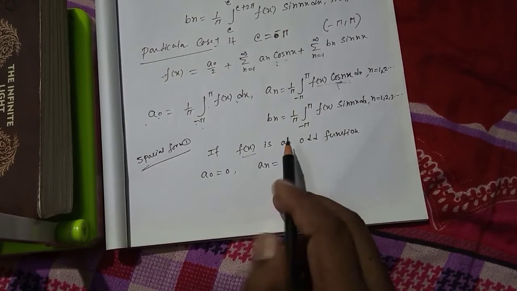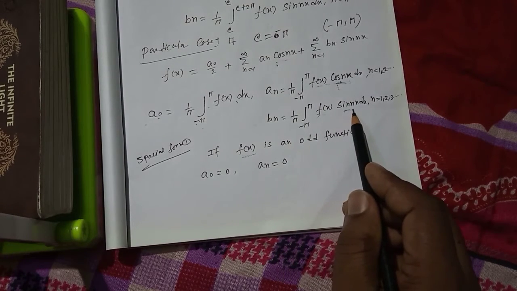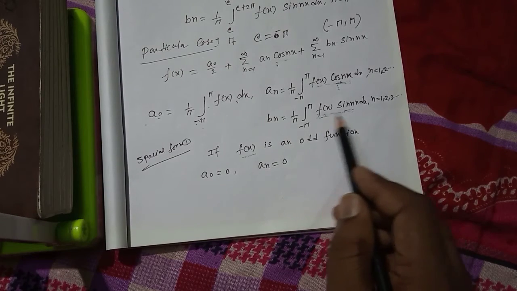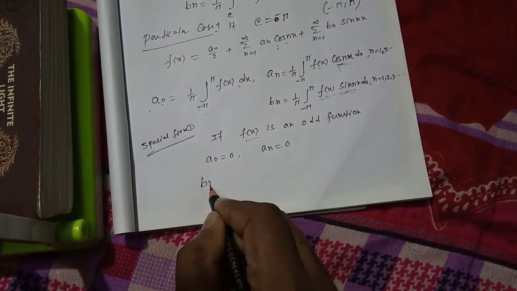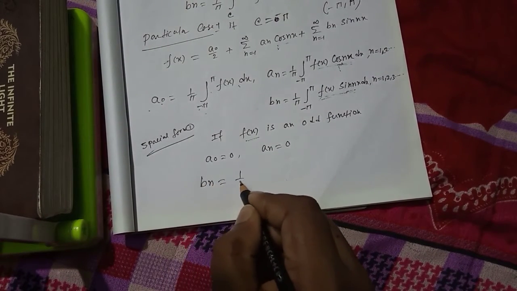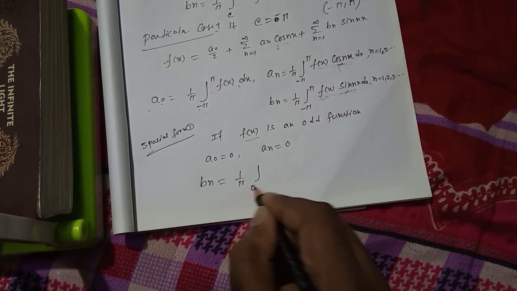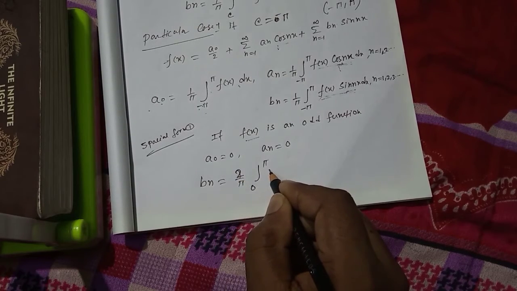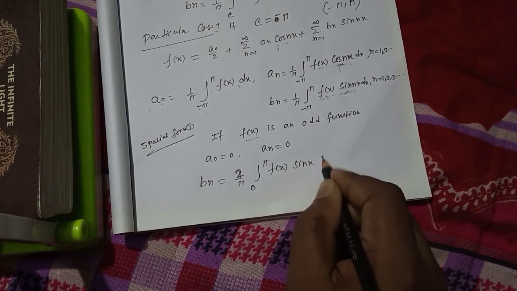And bn, as f of x is an odd function and sin x is an odd function, therefore f(x) into sin x is an even function. Therefore, bn is given by bn is equal to 1 by pi into 2 integration 0 to pi f(x) sin x dx.